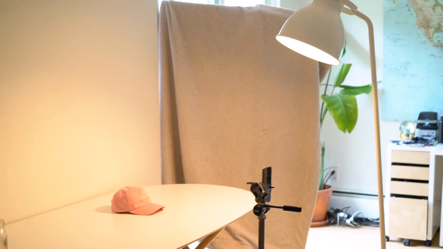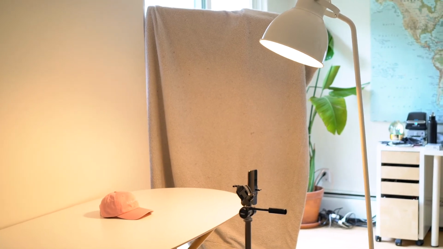To avoid that flickering look, I recommend shooting away from a window and using a controlled light. So a controlled light is any lamp that you have in your house, because it's not changing the exposure while you have it on. I'm going to use this IKEA lamp here.